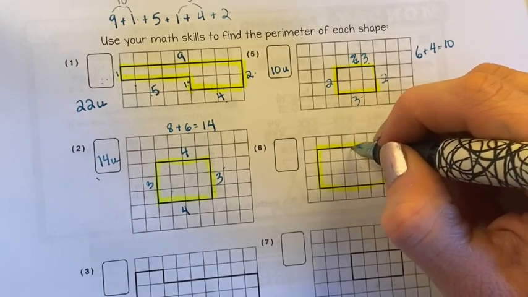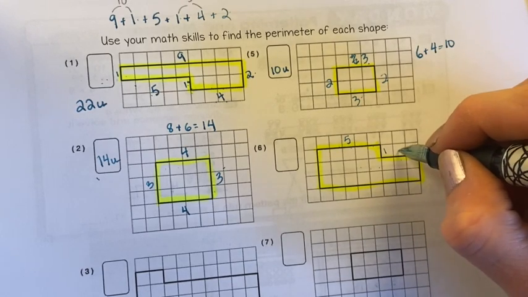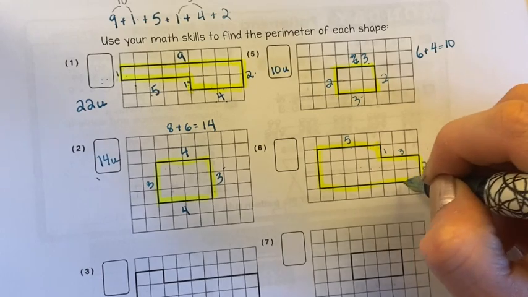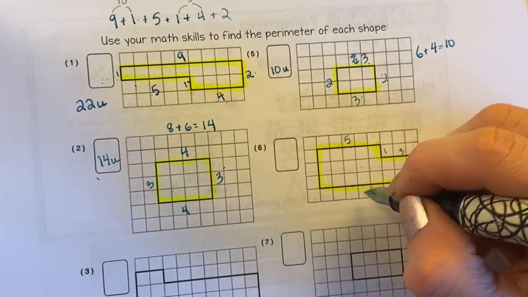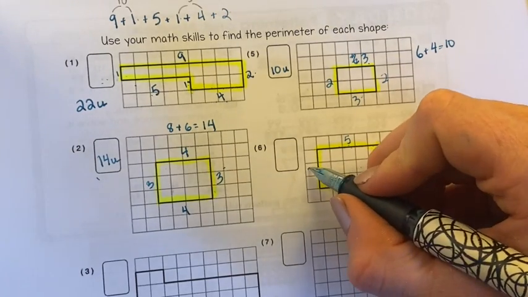So this one is 1, 2, 3, 4, 5. This one is 1. This one is 1, 2, 3. This one is 2. This one is 1, 2, 3, 4, 5, 6, 7, 8. Now I don't have to count every one. I could have just done 5 plus 3 because they're the same length. And this one is 3.